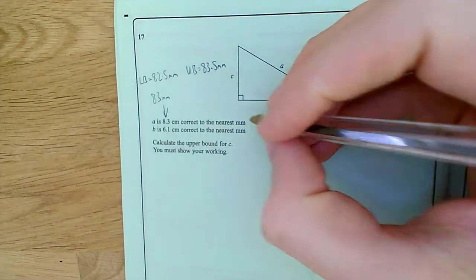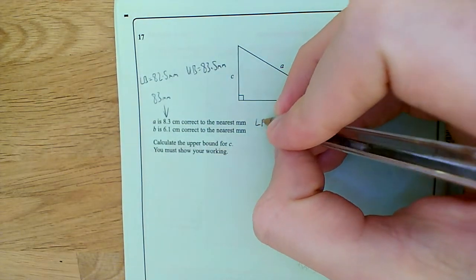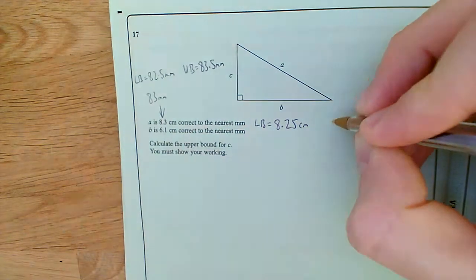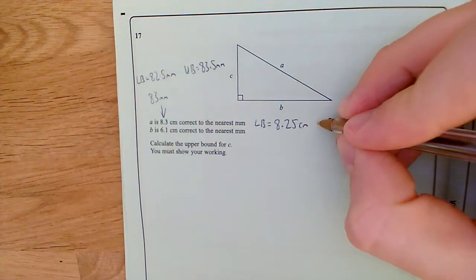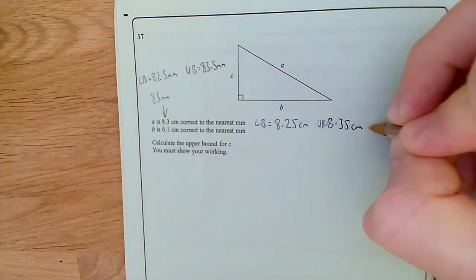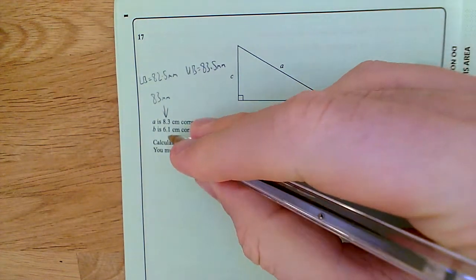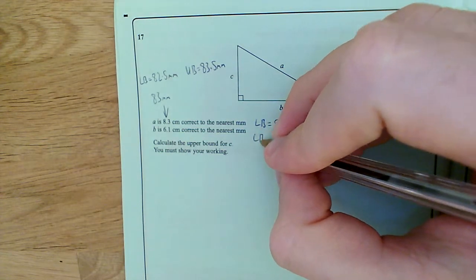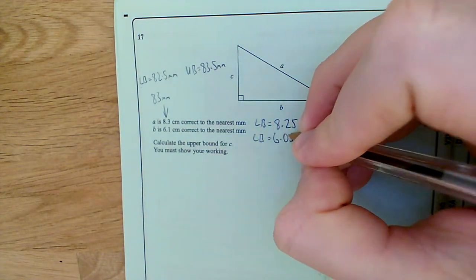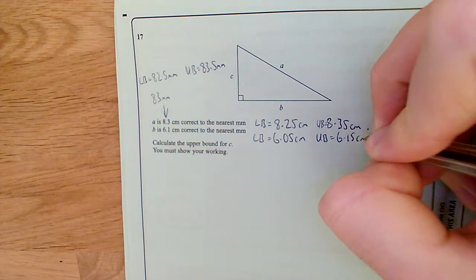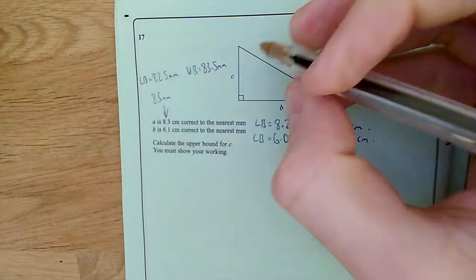So in terms of centimetres, my lower bound is going to be 8.25 centimetres and my upper bound is 8.35 centimetres. Similarly, when it talks about side length B, we're using the same logic. The lower bound is 6.05 centimetres and my upper bound is 6.15 centimetres. Calculate the upper bound for C.